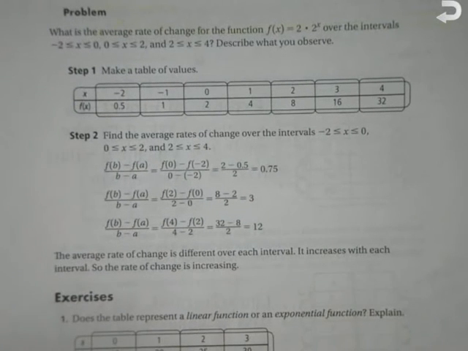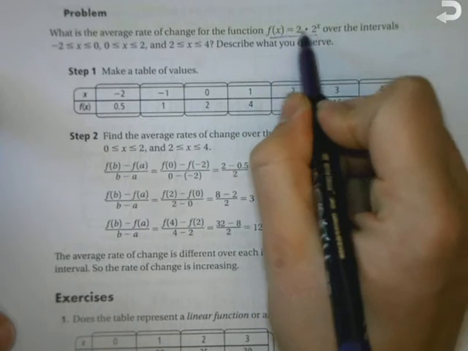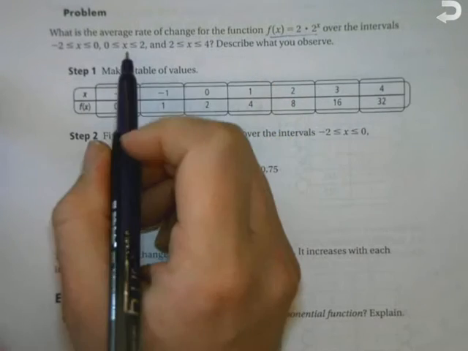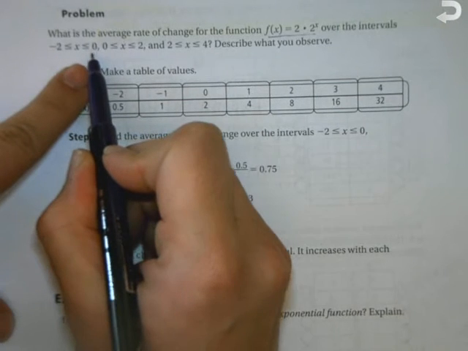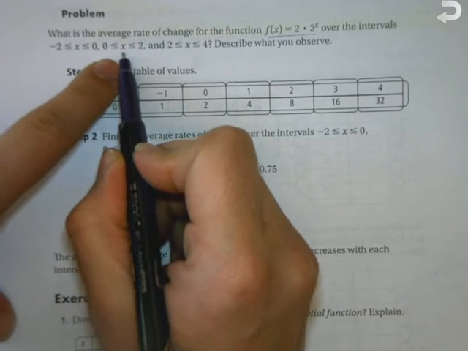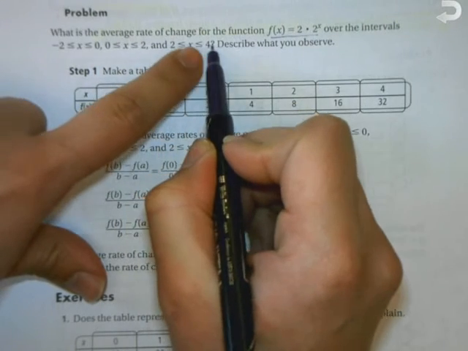Okay, guys, so for this problem, the question is, what is the average rate of change for the function f of x equals 2 times 2 to the x over these three intervals? -2 less than or equal to x less than or equal to 0, 0 less than or equal to x less than or equal to 2, and 2 less than or equal to x less than or equal to 4.